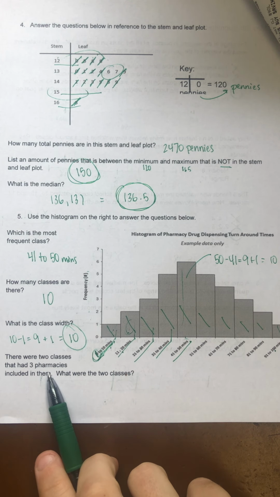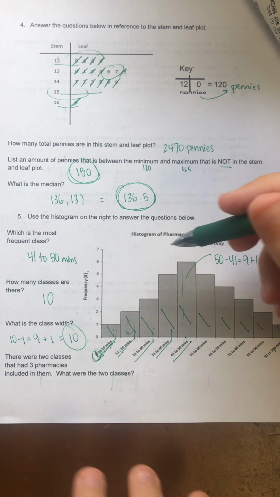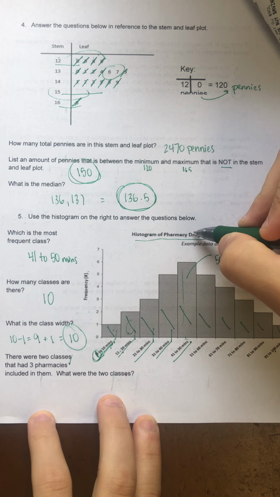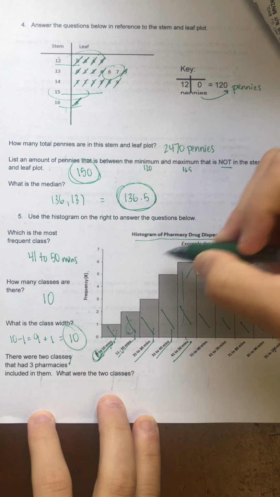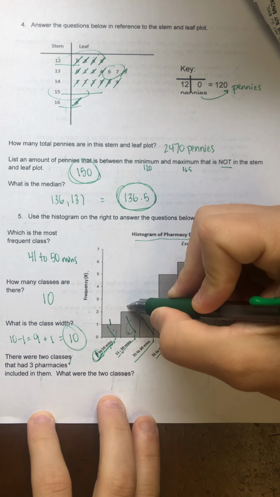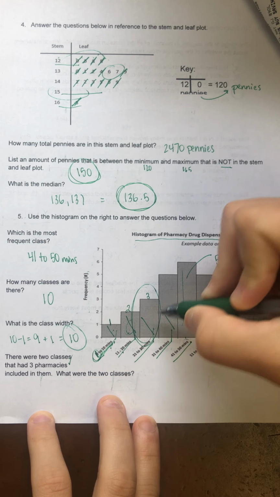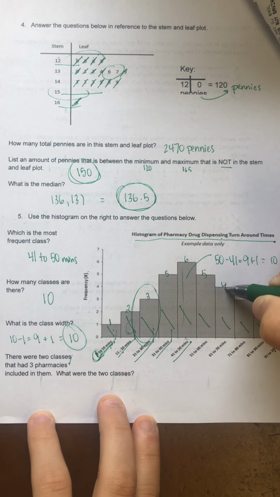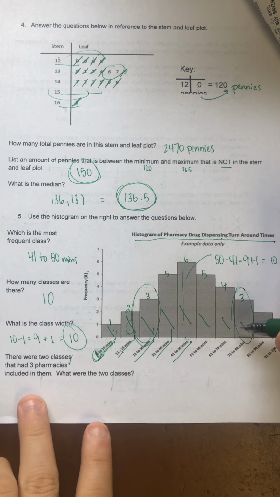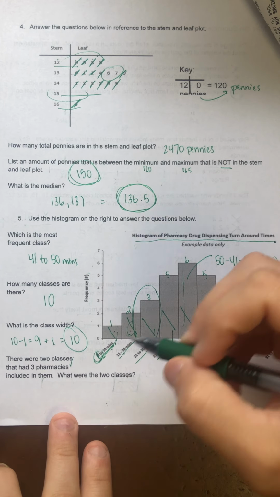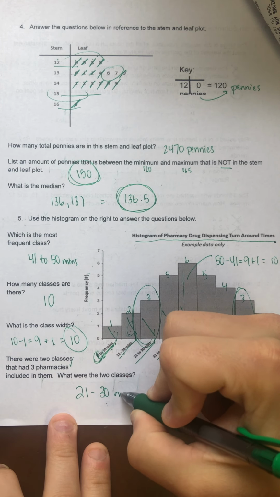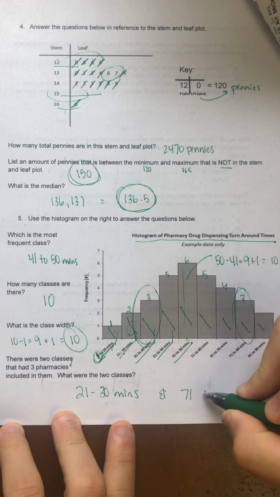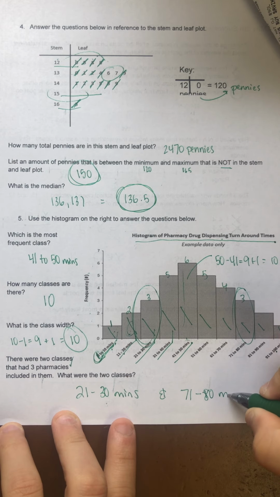There were 2 classes that had 3 pharmacies. The reason you get that is from reading this title, and that's why titles are important. The pharmacy drug dispensing turnaround. So there's 1 pharmacy here, 2 here. There's one of them that has 3. That one has 5, 6, 5, 4, 3. There's the other one. What's the question? What were the 2 classes? So one of them was 21 to 30 minutes. And the other one was 71 to 80 minutes.